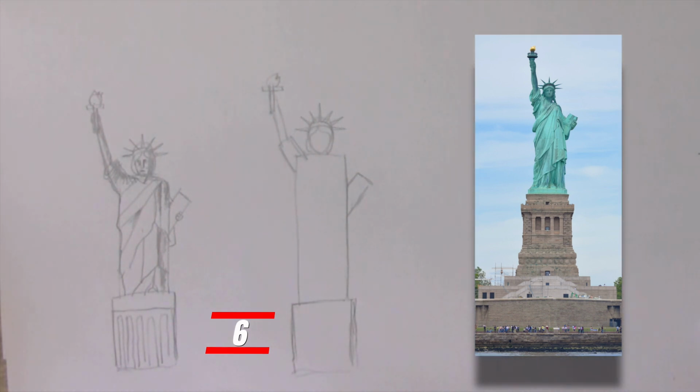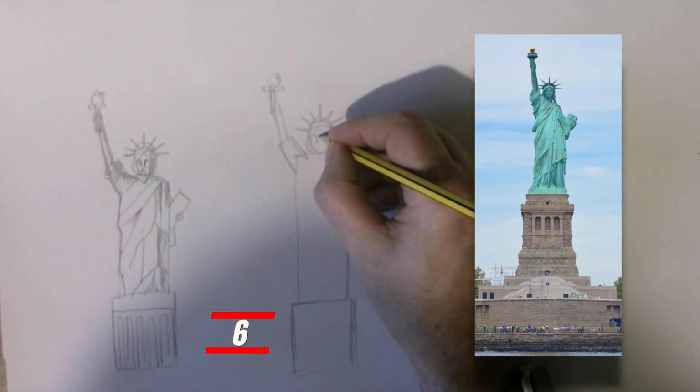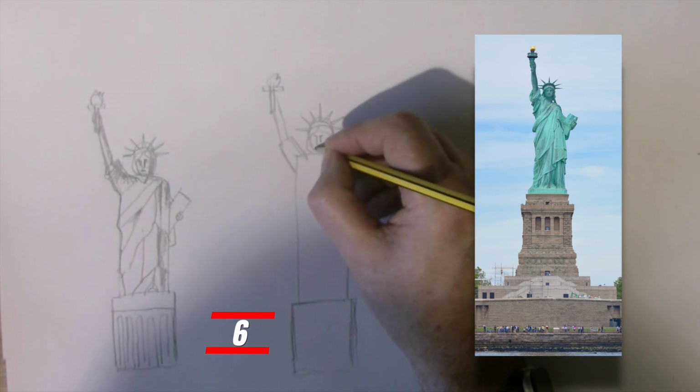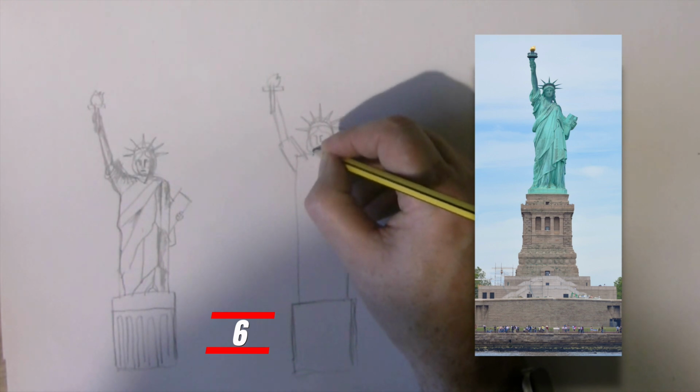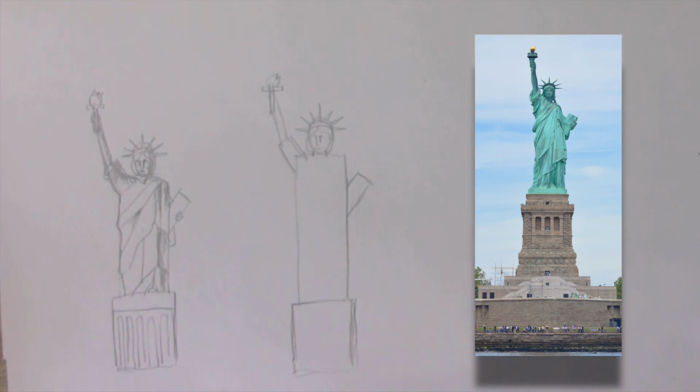Okay, now we're going to concentrate on just finishing the face off, which is two upside down L's for the eyes and the bridge of the nose, a line for the nose and a little line for the mouth, and then just give an indication where the neck's going to go down. We'll then look at the creases in the arms.